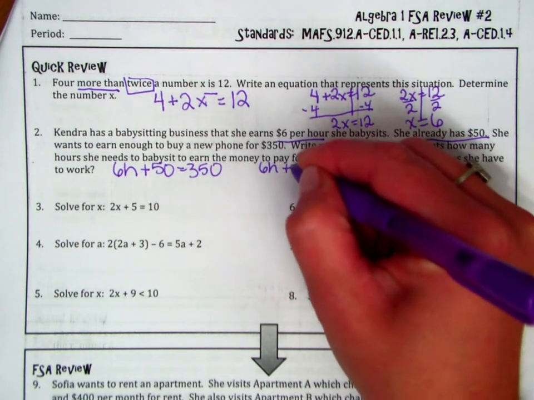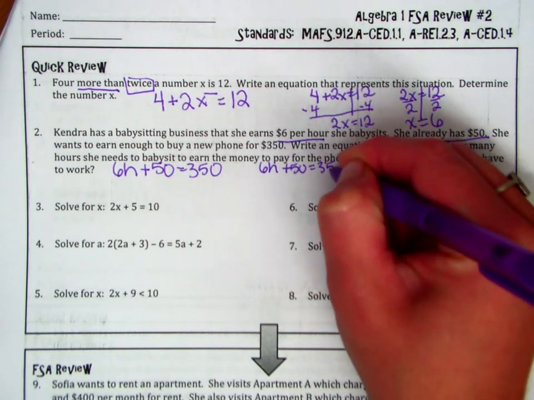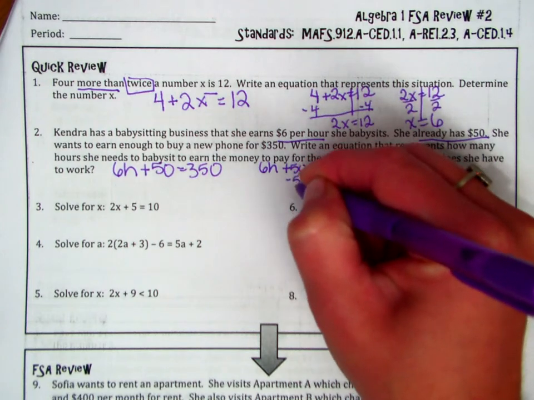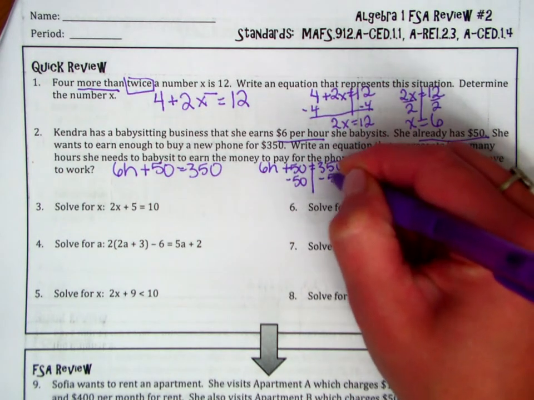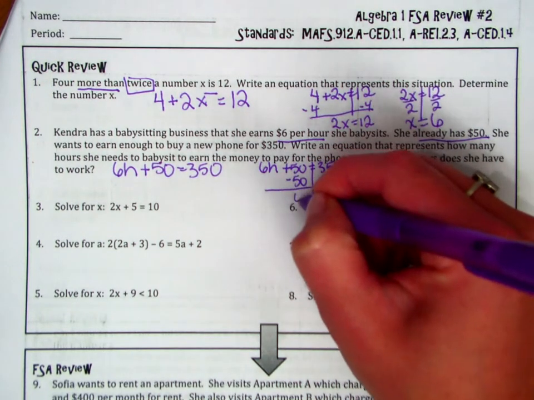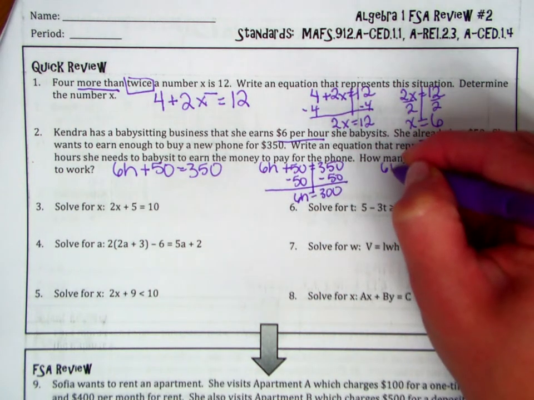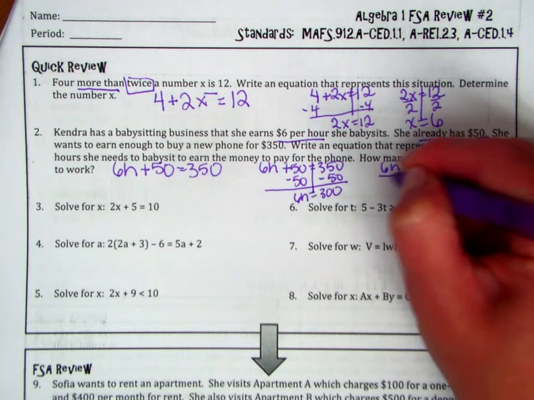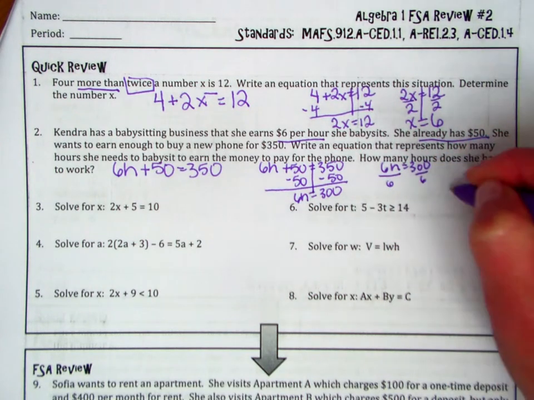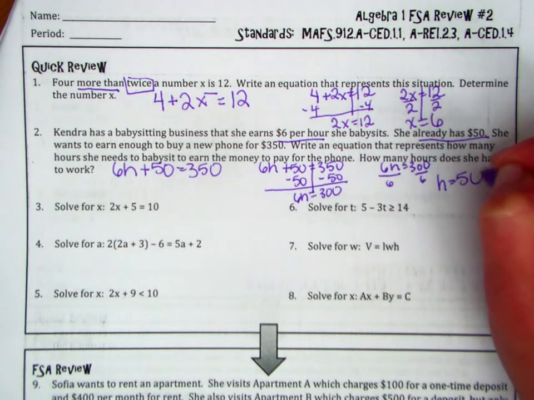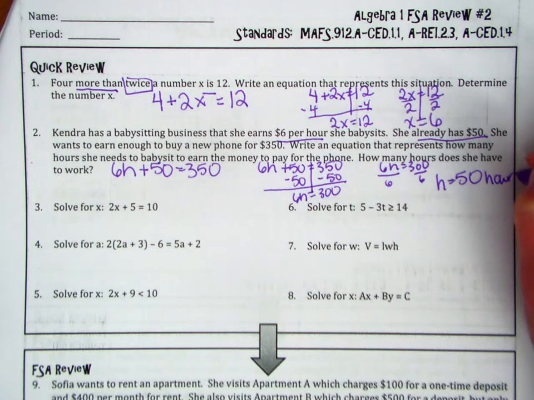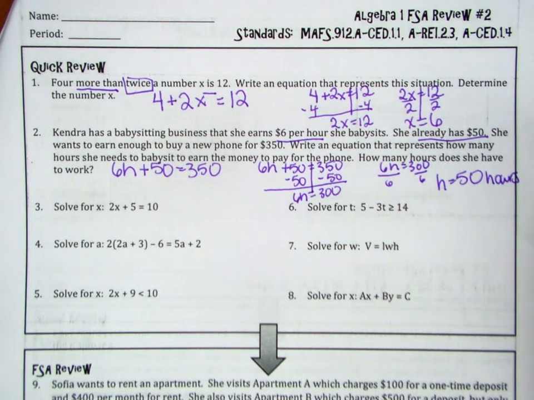So I've got 6h plus 50 equals 350. So subtract 50. So 6h is going to equal 300. 6h equals 300. Divide by 6. So h is going to equal 50. So that means she has to work 50 hours babysitting in order to pay off that phone.